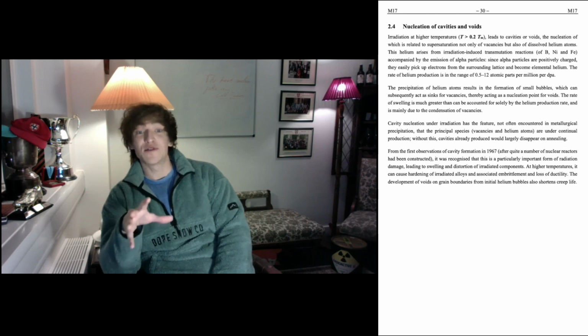And for high nickel content materials, like a stainless steel, the production rate of this helium can be up to 10 or so atomic parts per million, per displacement per atom. So it sounds like a complicated unit there, but yeah, up to about 10 or so atomic parts per million of helium per displacement per atom.